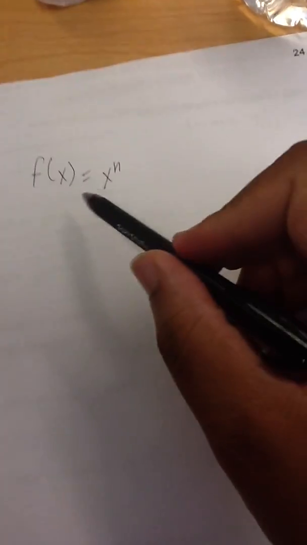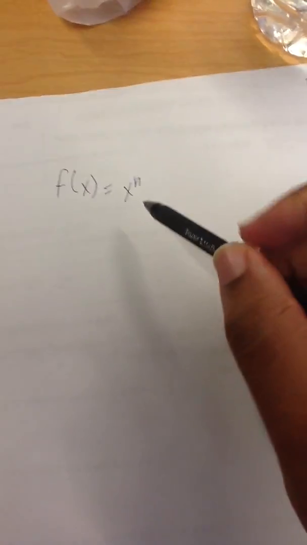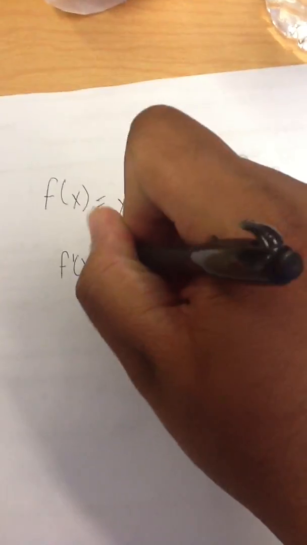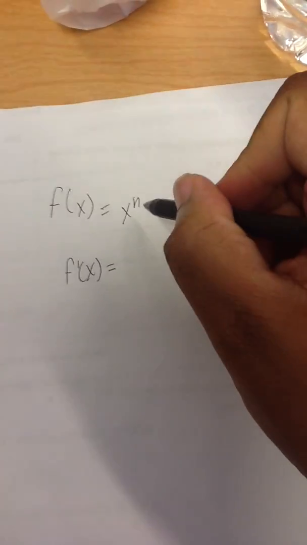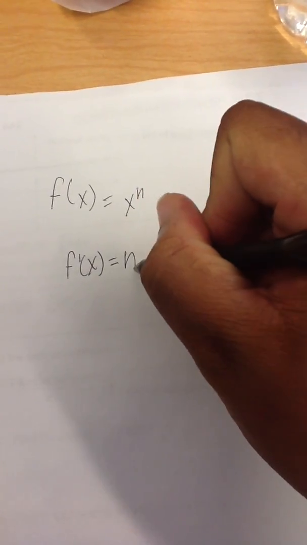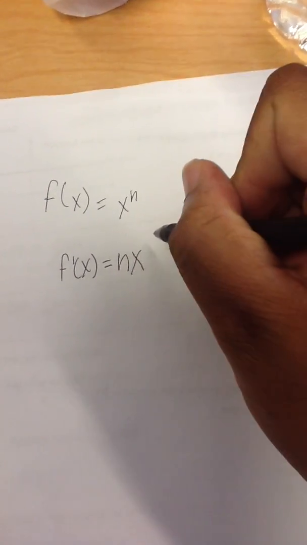So what's the general formula then? General formula meaning what if I have just some exponent, so x to the n power. If f of x is equal to x to the n power, then what will f prime of x be equal to? Well, I'm supposed to take the exponent and bring it to the front to be multiplied, so that's n times x.